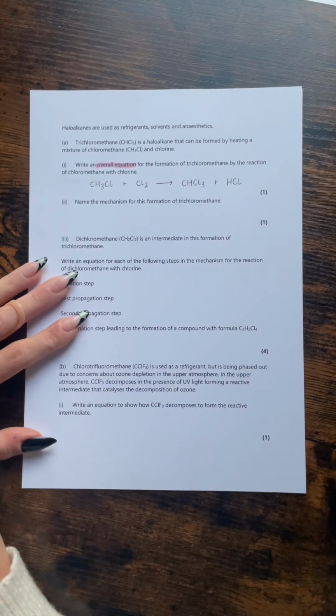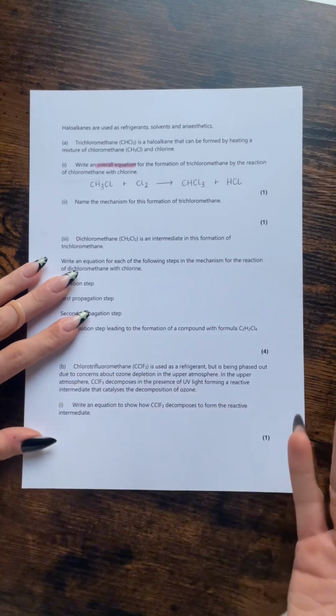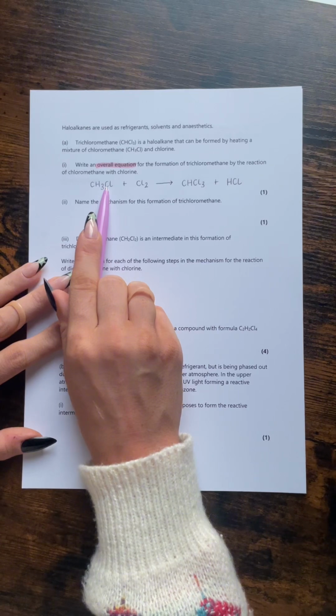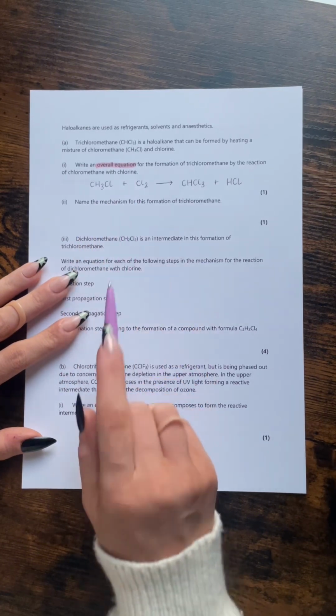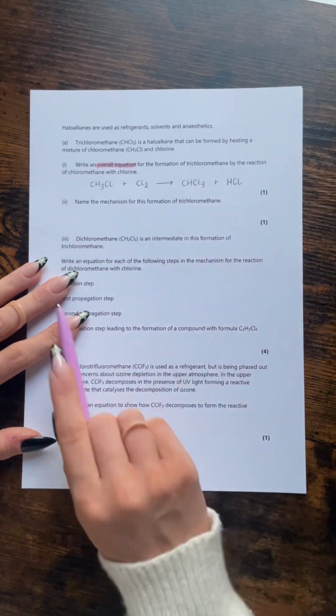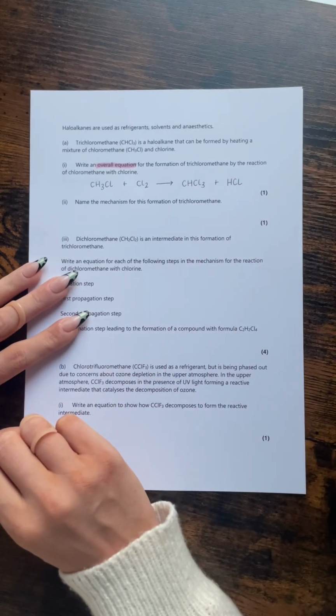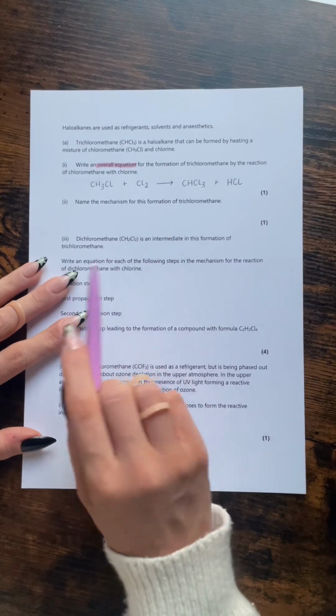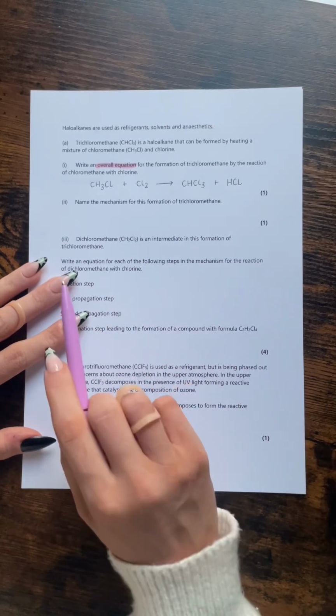That forms when the first hydrogen and then the second hydrogen is removed from our starting material. And then that reacts with the chlorine free radical in that first propagation step, as you'll see in a second, to make the HCl.